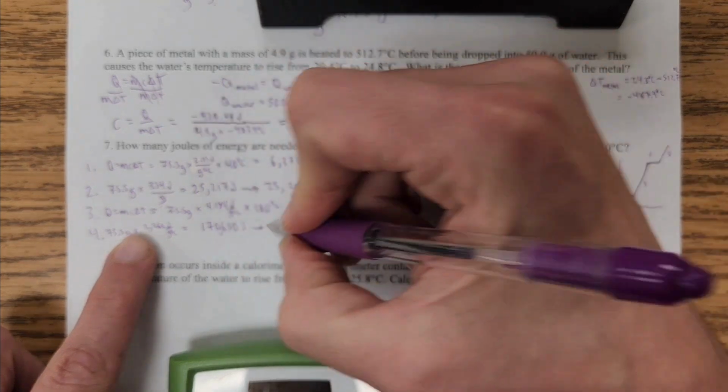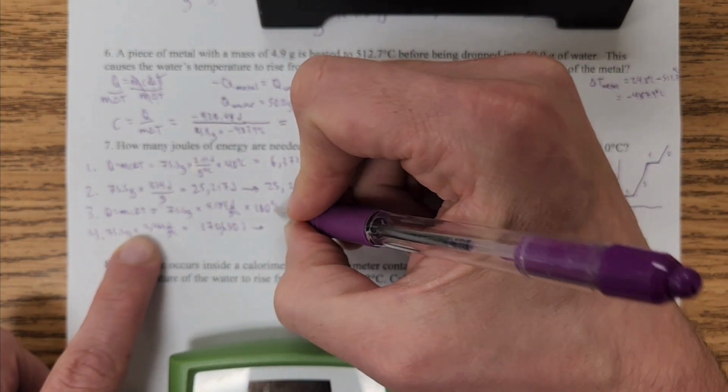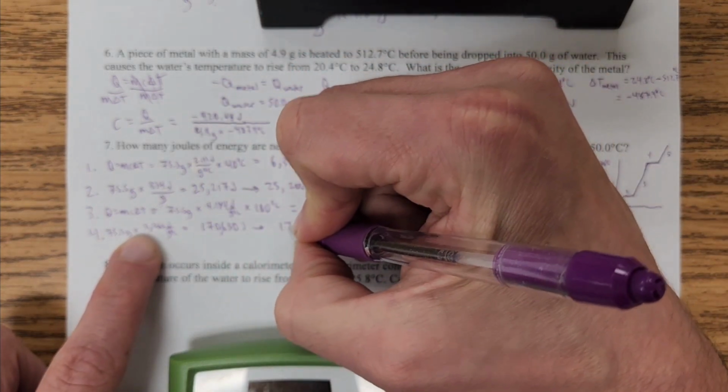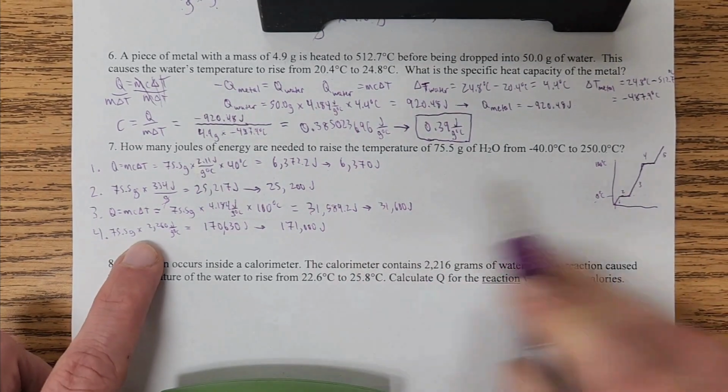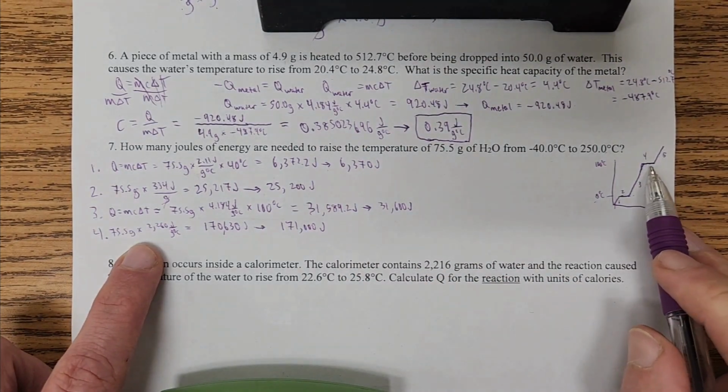So 170,000. What's 3 sig figs? Well, 171,000 joules for boiling it all the way from liquid to vapor.